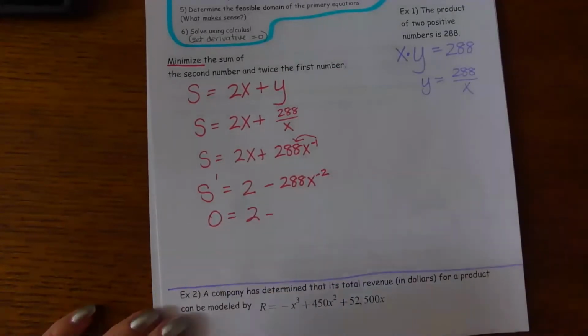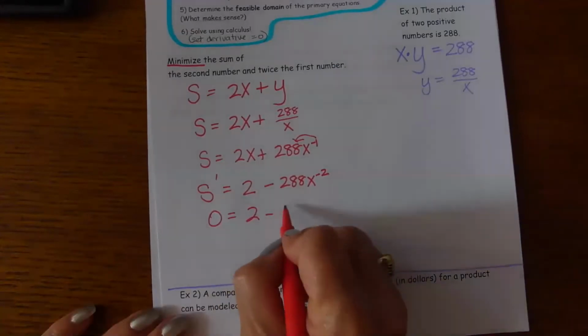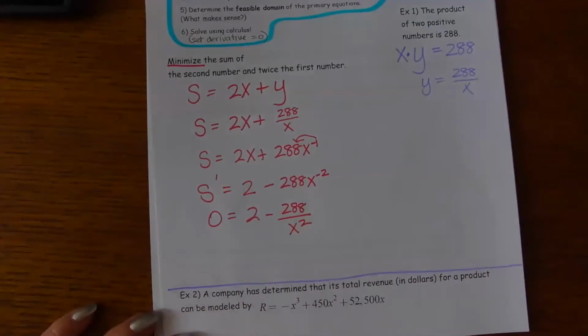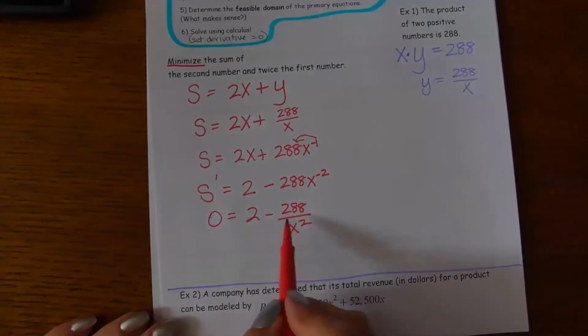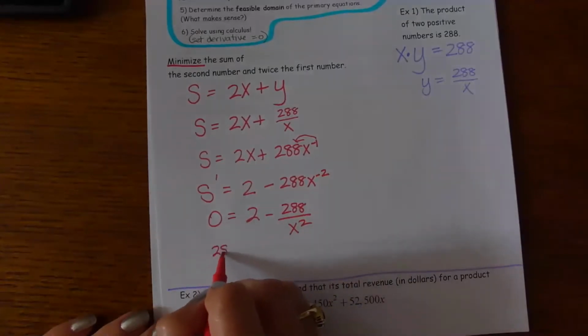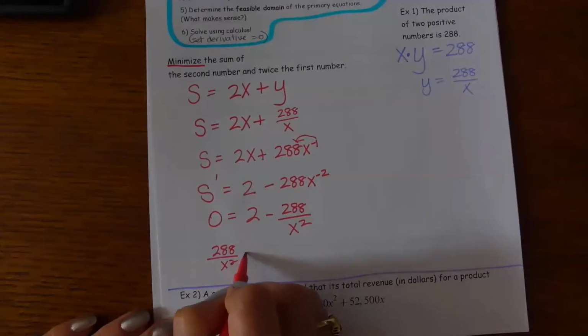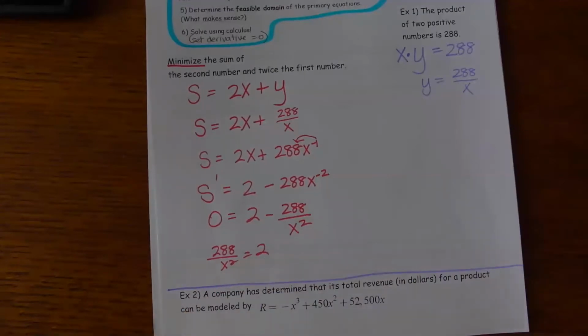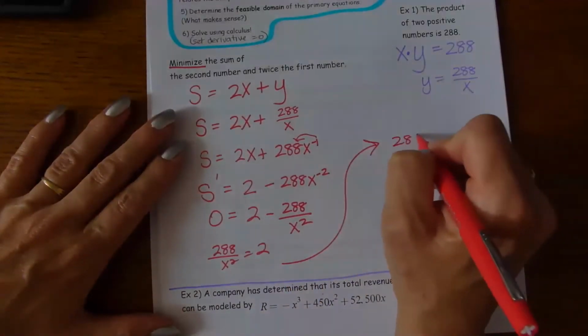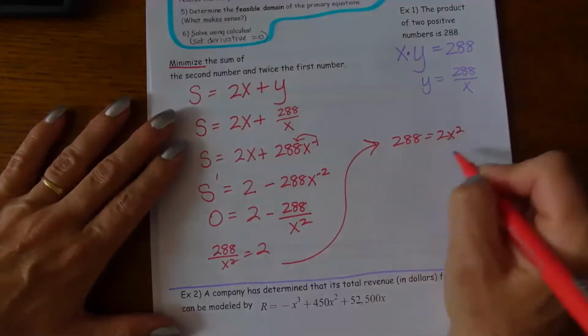Now I'm going to rewrite this. I don't like negative exponents. It's hard to plug numbers in. So I'm going to think about it this way, right? And you know derivatives, they grow on the bottom, if you were thinking back to when we studied derivatives. Now I'll just set it equal to 0. And I'm going to move that over because I want positives. So 288 over x squared equals 2. How am I going to solve this? I'm going to multiply both sides by x squared, right? Yeah. So 288 equals 2x squared.